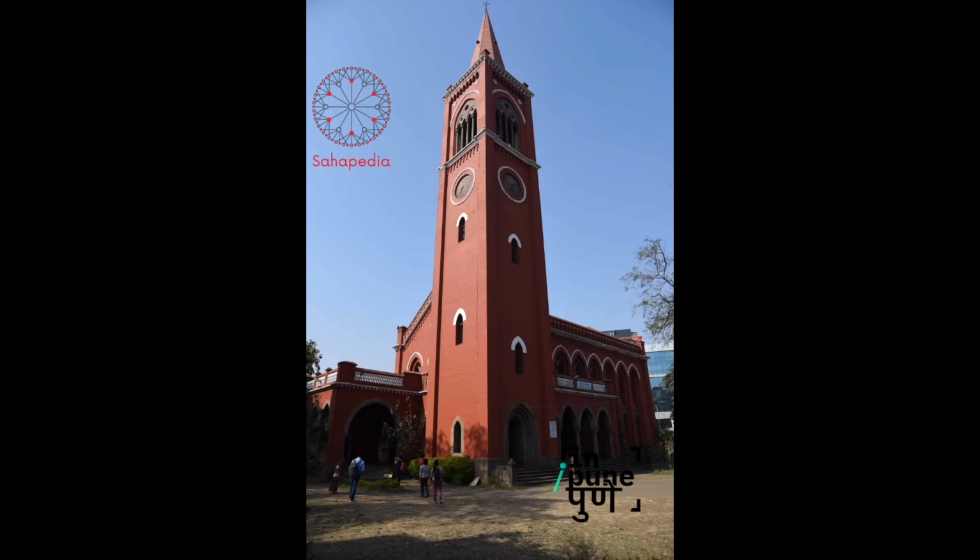So this whole structure was built with a very significant influence of Gothic architecture. All the things that I've said today, the arches, the structure, the nesting, the towers, the spires, the galleries, the verandas, everything, you can see it in here.